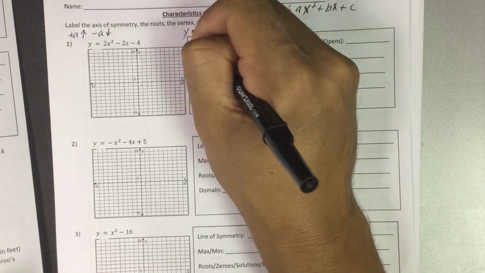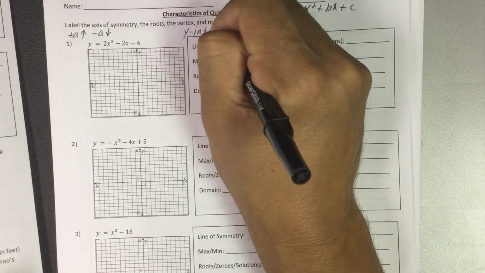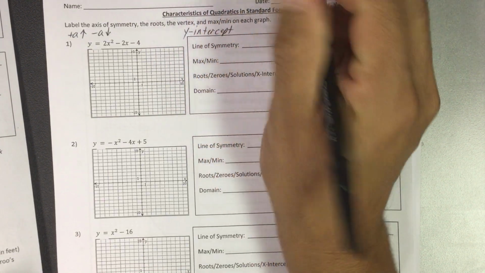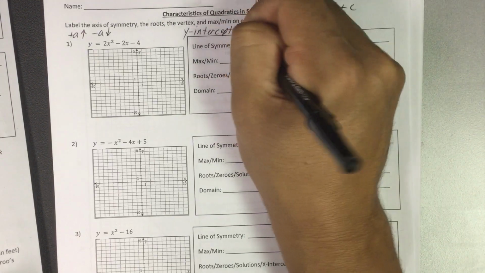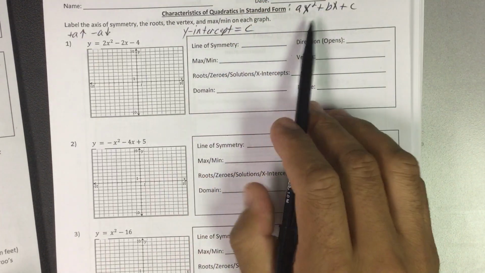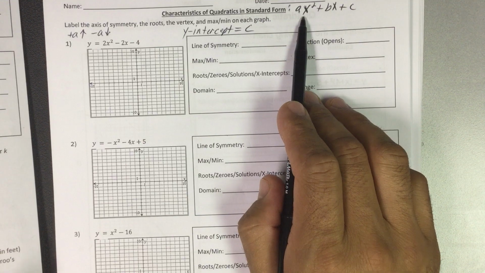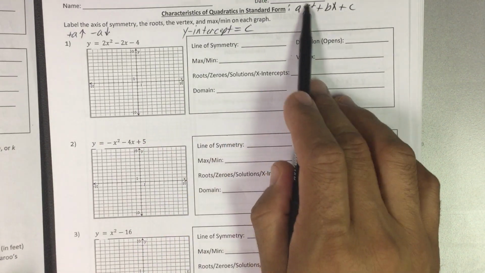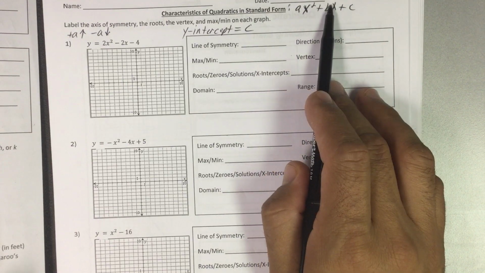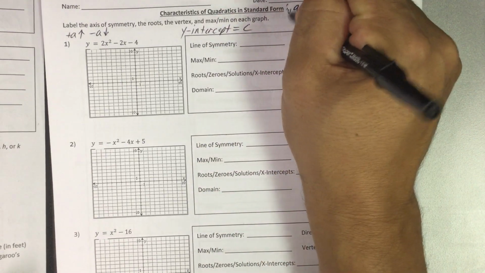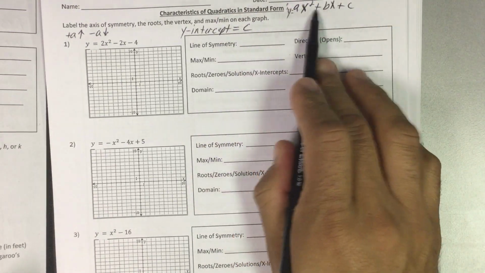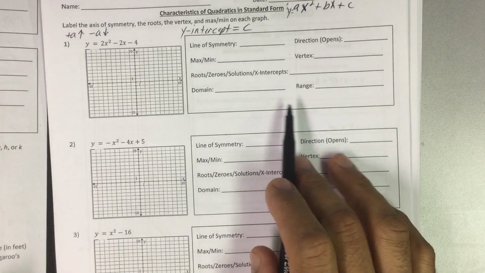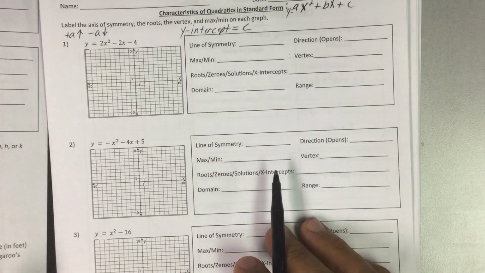The y-intercept. The y-intercept is c. Because if I put 0 in for x, on the y-axis, x equals 0, this goes away and this goes away. So I'll just get y equals c. So the y-intercept is always at c.